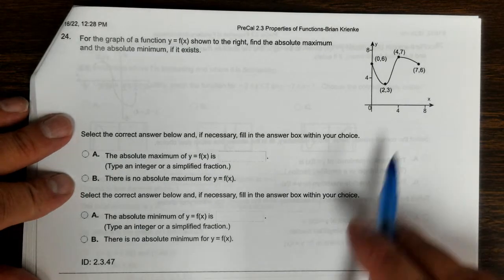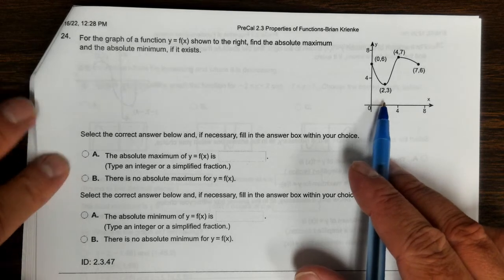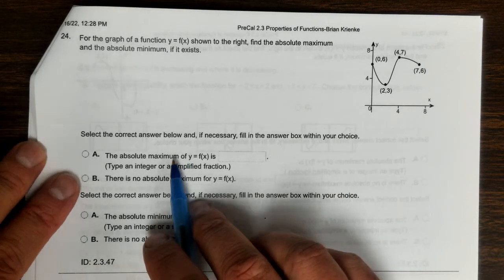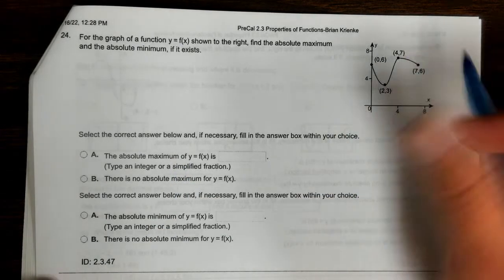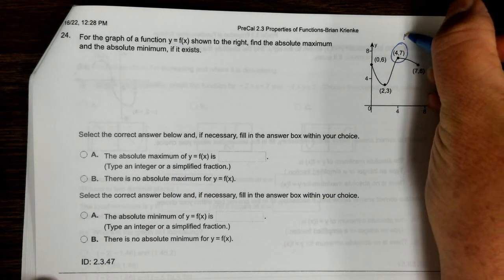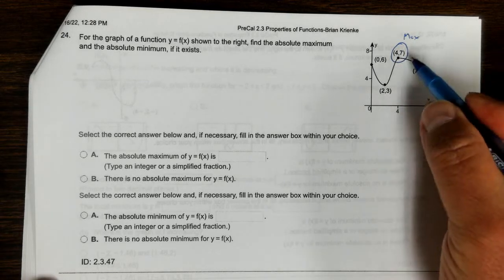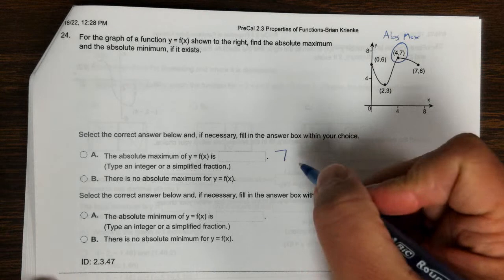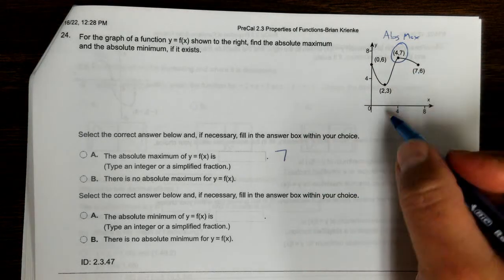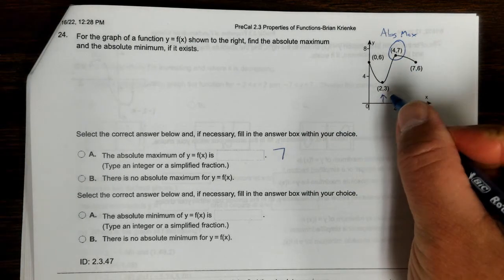Okay, this one, it's a combination of functions, and you want the absolute max. So that's this one. And so that's 7. And the minimum would be this one, which is 3.